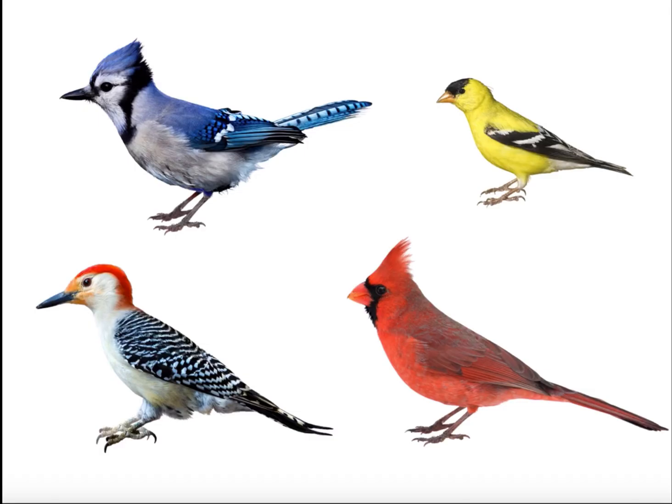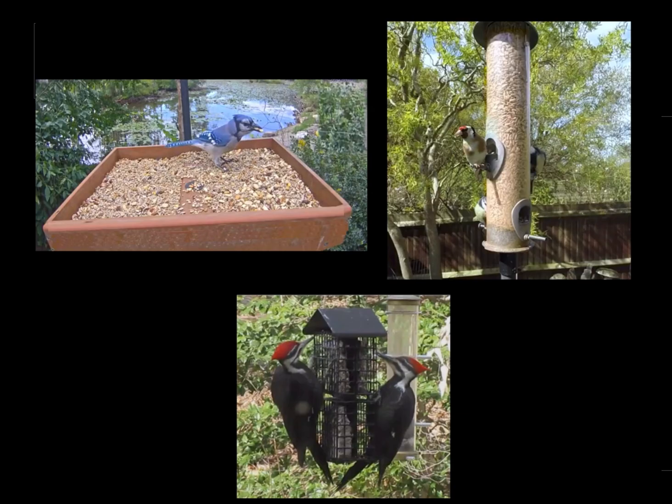Then we discussed birds, and just like frog species, there are many different bird species. And so if we put on our engineering hats and get out our toolkits, we would need to make different kinds of bird feeders to attract different birds. Sometimes birds want something to perch on. Sometimes they want something to latch onto, maybe vertically. And sometimes they need a place to stand, like the blue jay.